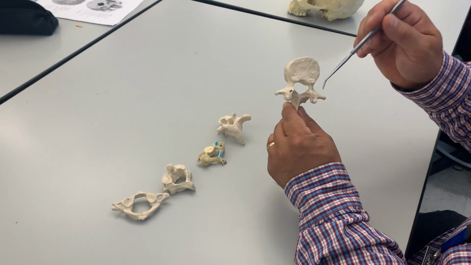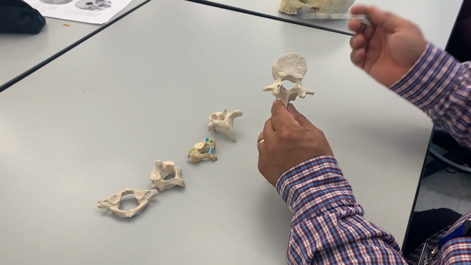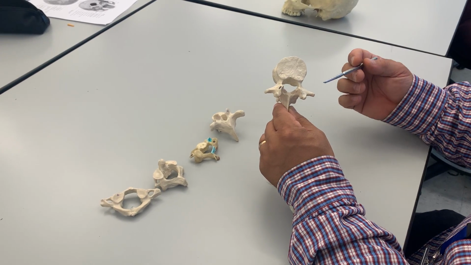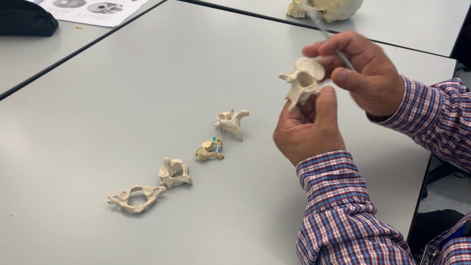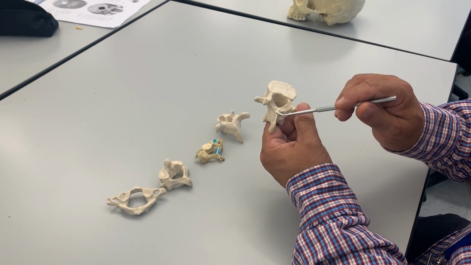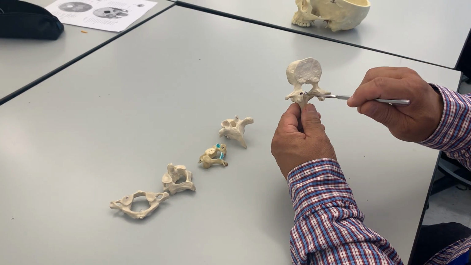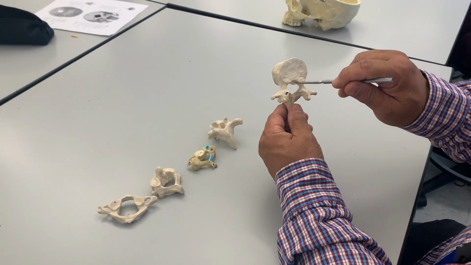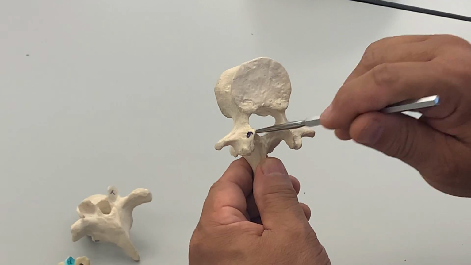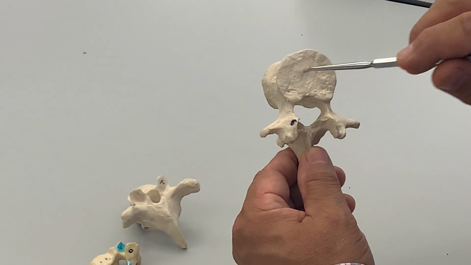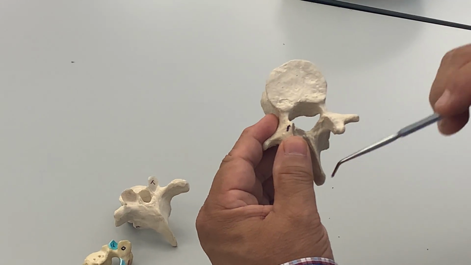Now if you look at these 2 side processes, they're called the transverse processes. And pretty much all the other vertebrae except for one have transverse processes. This posterior process is the one you can feel on your back, and that is the spinous process. Now if you look at the vertebral canal, it's kind of like heart-shaped, right? So lumbar has generally a more heart-shaped vertebral canal, superior view. So body, transverse processes, and this is the spinous process.